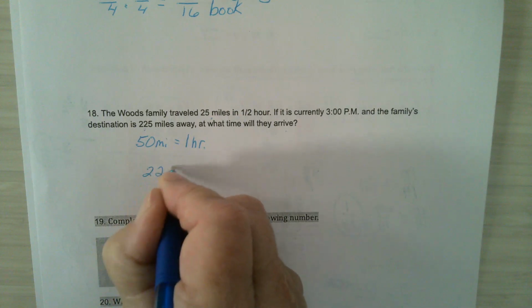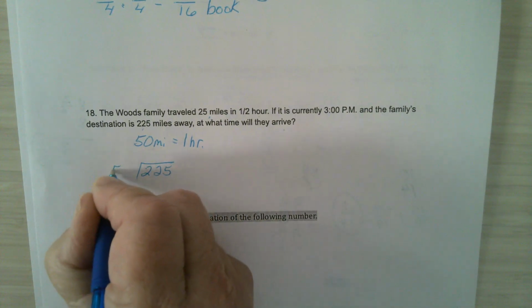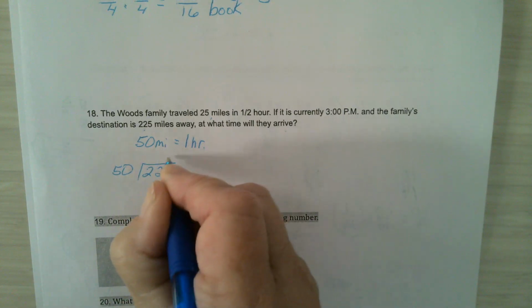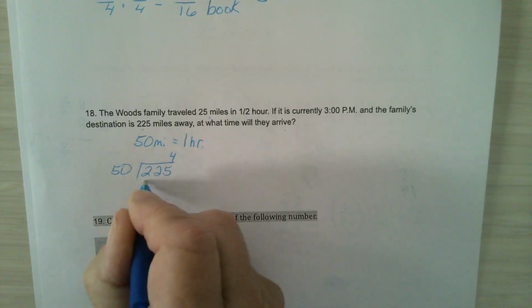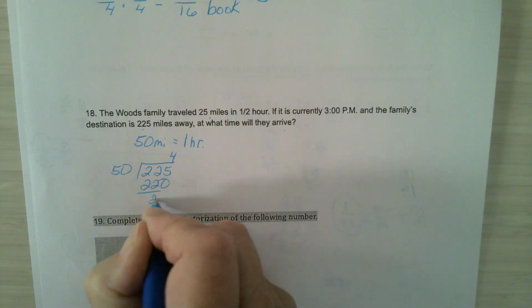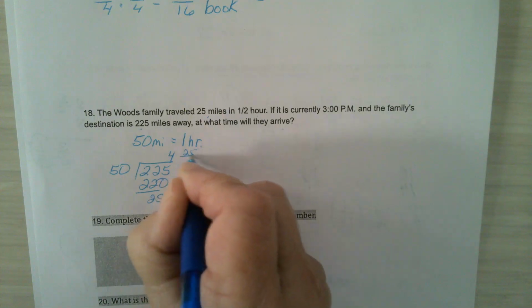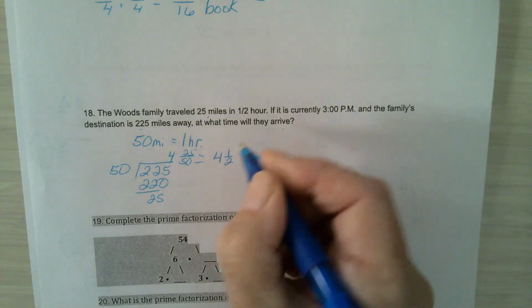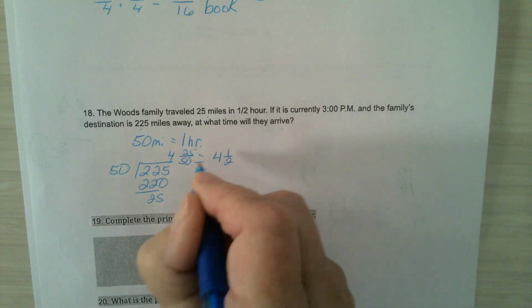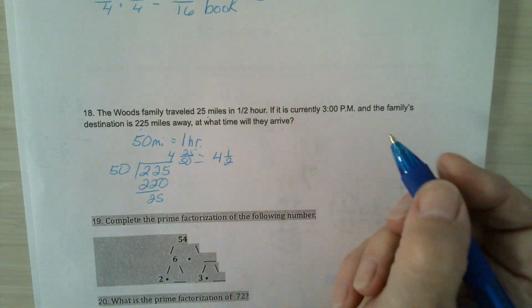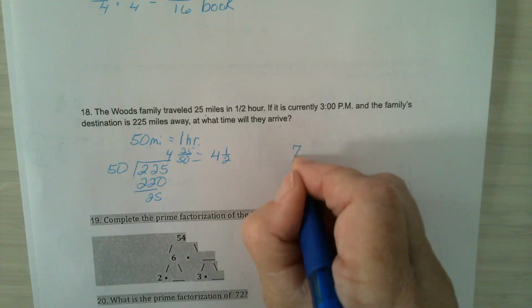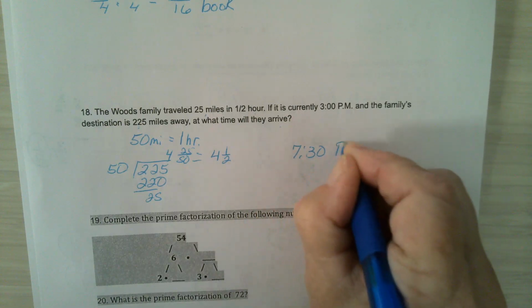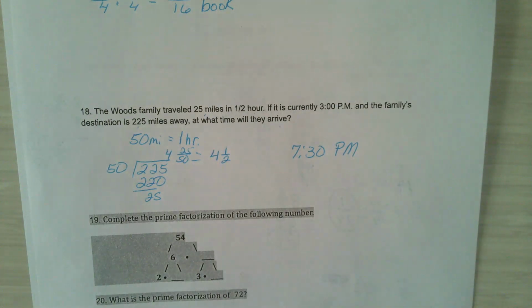225. Now there are several ways of doing this one. It will go into it 4 times. And 225 over 50 equals 4.5 hours. Okay? Now, 4.5 hours from 3 is going to be what? 7:30 p.m. Did everyone get that?